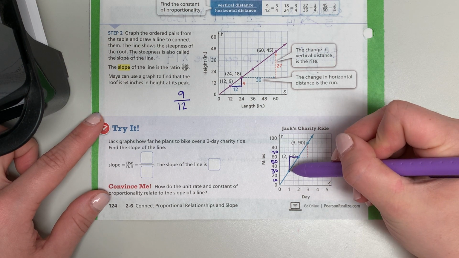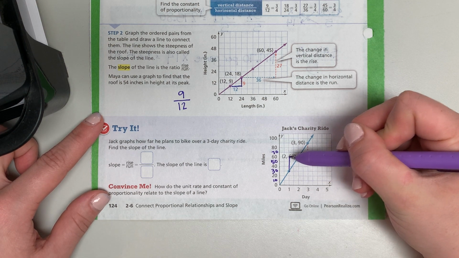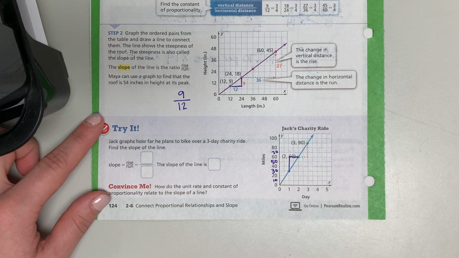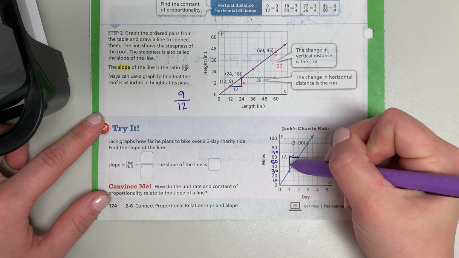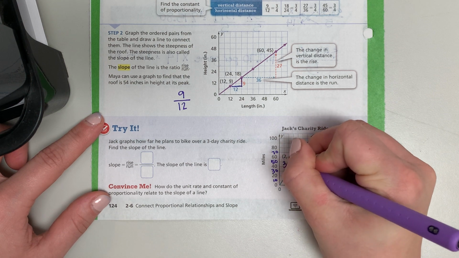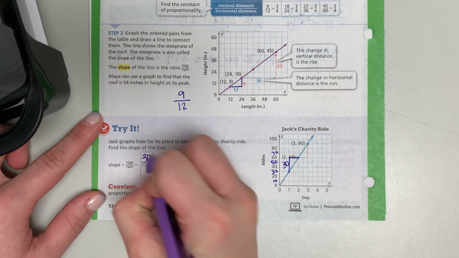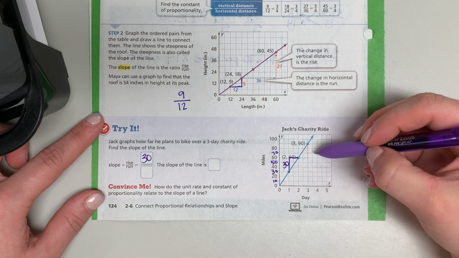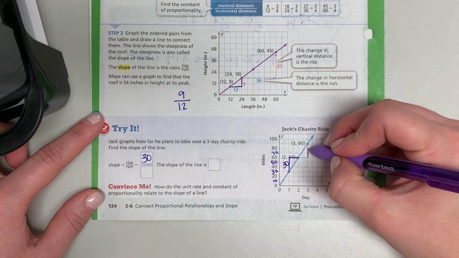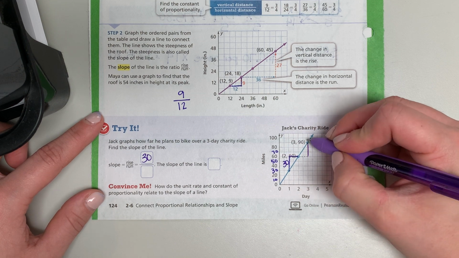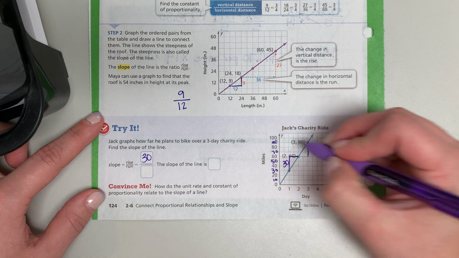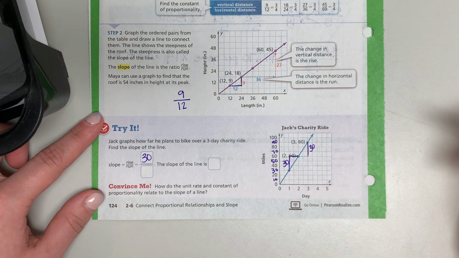So if I go from 30 to 60, from 30 to 60, how much did I rise? How much did I go up? How much did I rise? 30, because from 30 to 60 is 30. So I'm going to put that in my rise. And you'll notice, even though they did the triangle on this side, they still rose. They went from 60 to 90. From 60 to 90 is still 30.